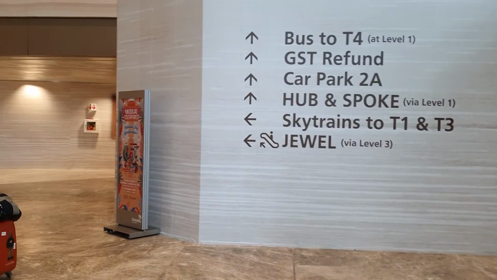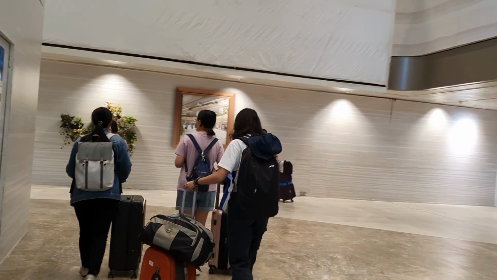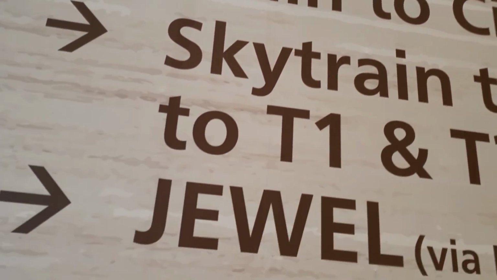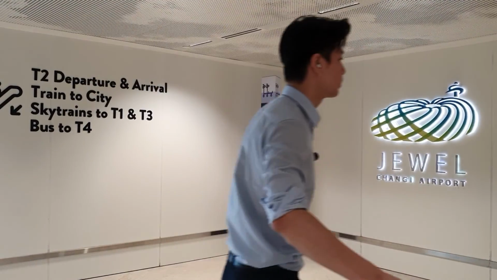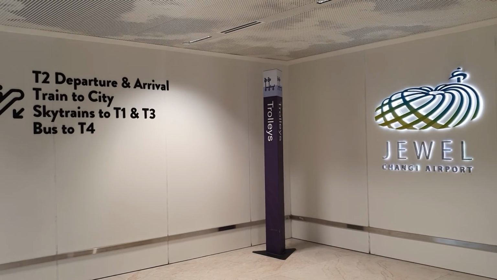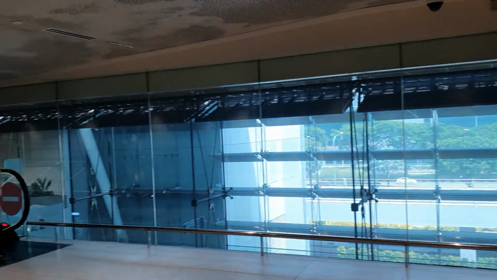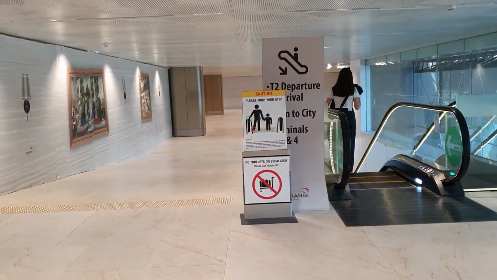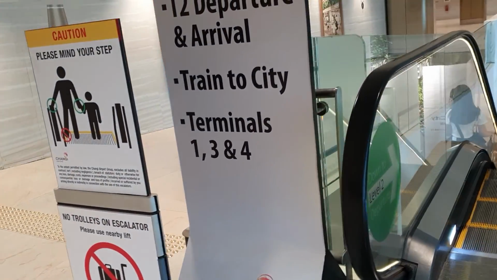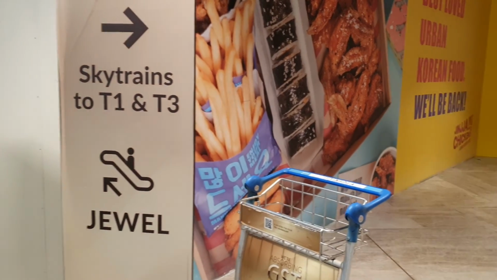All right, let's see what we've got. We want this way for Skytrains. We've decided to catch the Skytrain to T3 and get the bus from there. It looks like this one is actually taking us to Jewel. According to that, we should be down there. This is where we go.